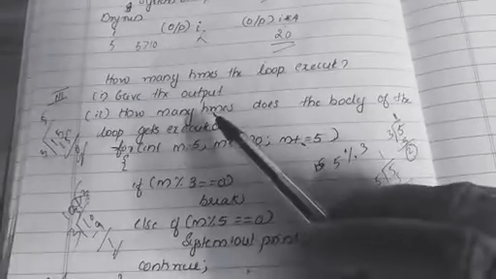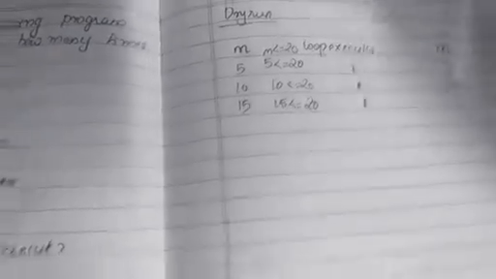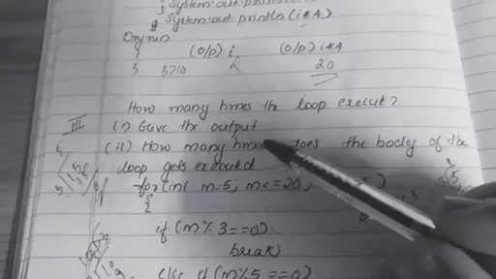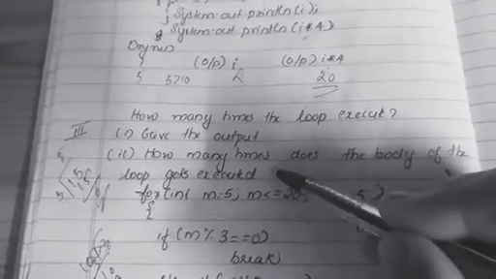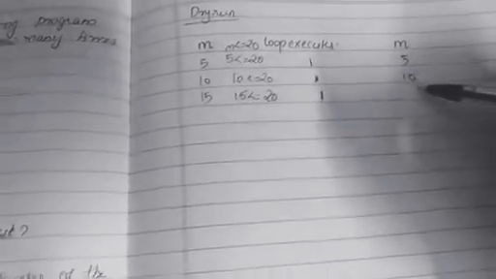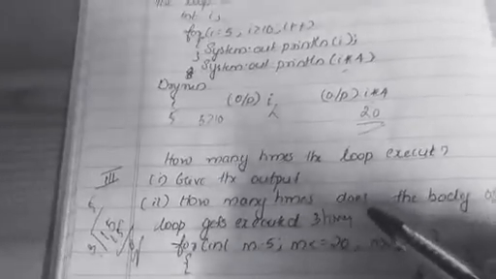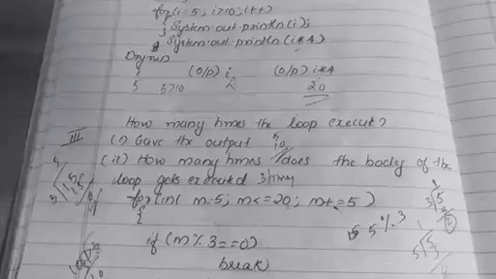Clear? So we will get the output. How many times did the body of the loop execute? A total of 1, 2, 3. 3 times. So for the second question, the answer is the loop executed 3 times. And what is the output? 5 and 10. This is the output.